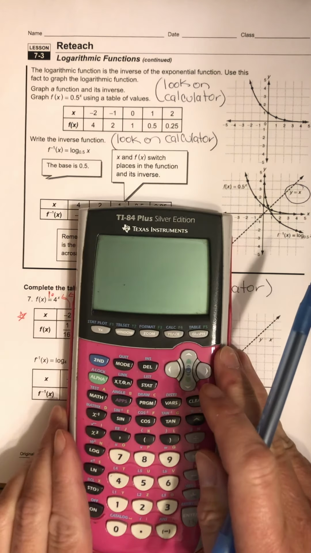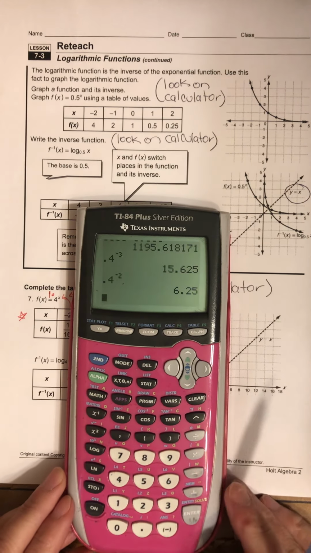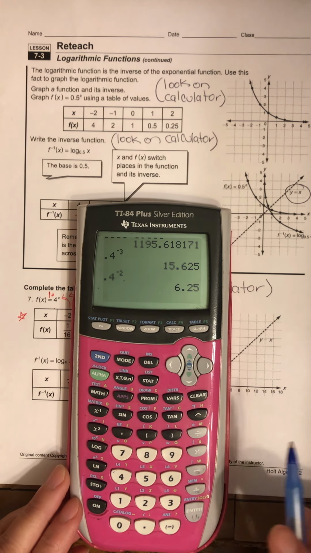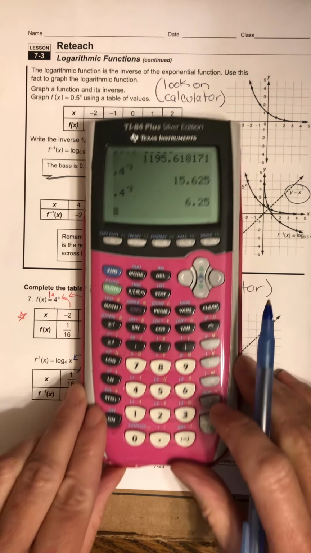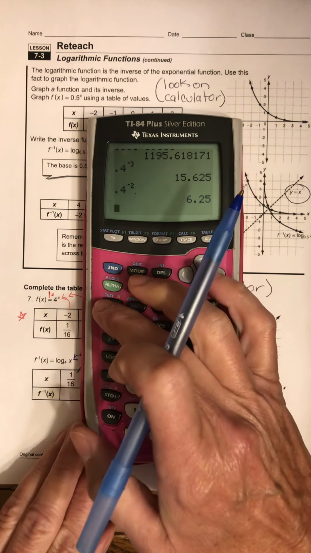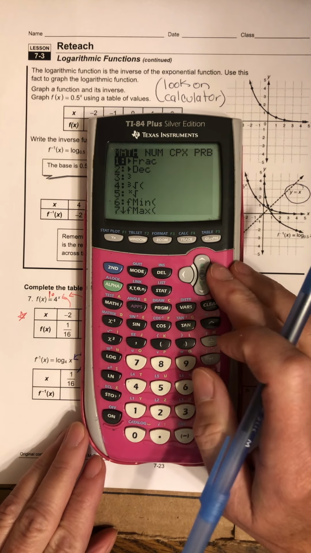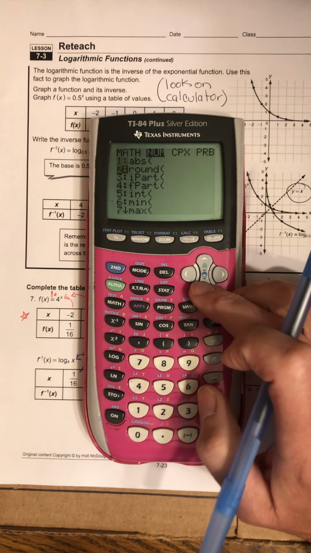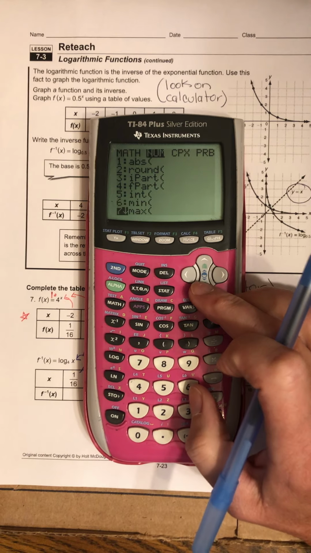Here we go. Here's the calculator here. And the way that you get log base is you hit your math button. That is third on the left. And let's go over to number. That's 1 over at the top. And we're just going to cursor down until we see log base.